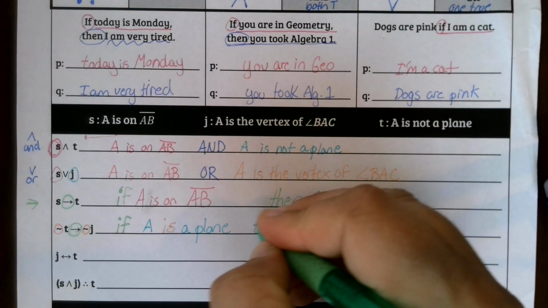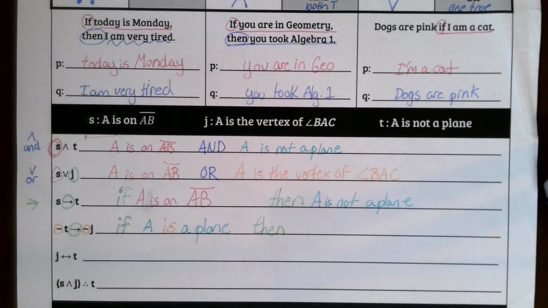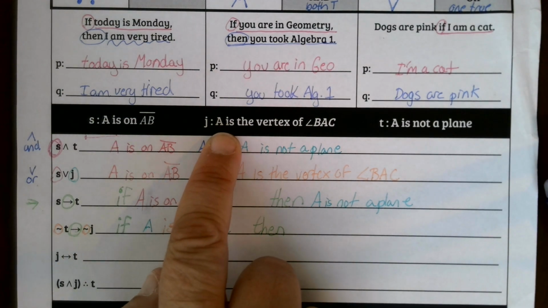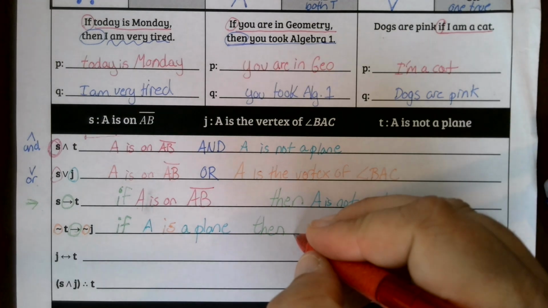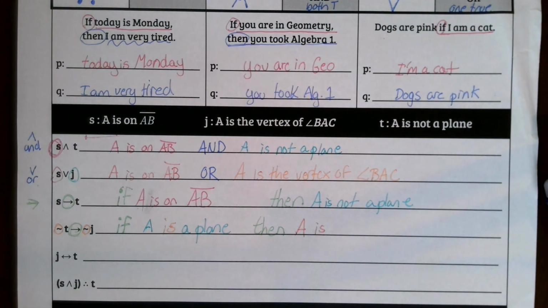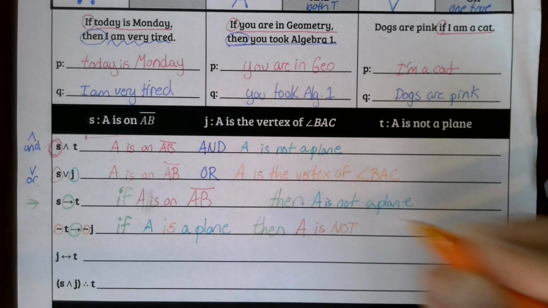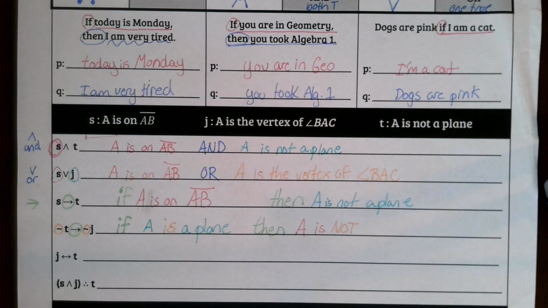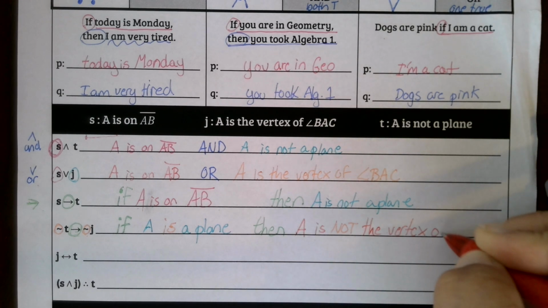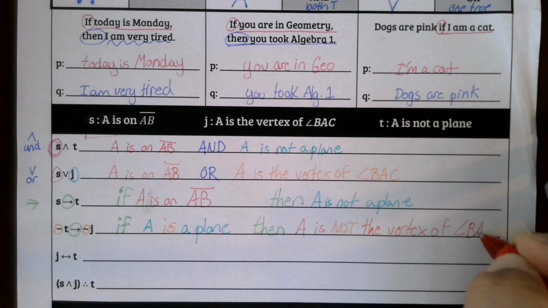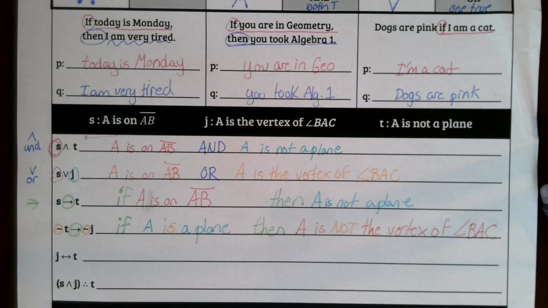Then, and then we have J, and J is A is the vertex of VAC, so I need to change it so that it is the opposite. Okay? And we say that A is not, so we're doing the opposite with this negation, the vertex of angle BAC. Okay? So that is how a negation works. It becomes the opposite. Okay?